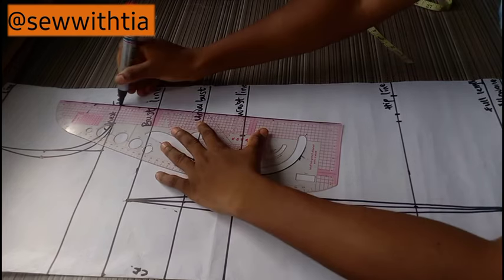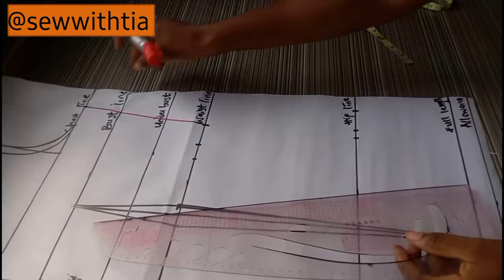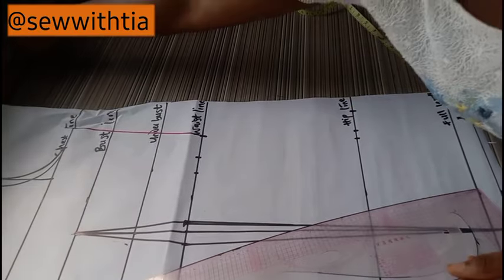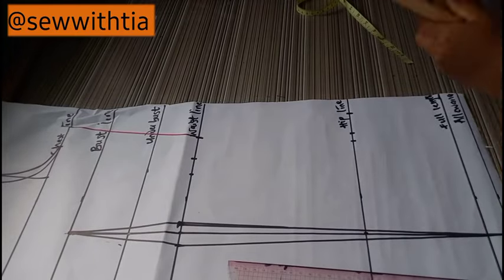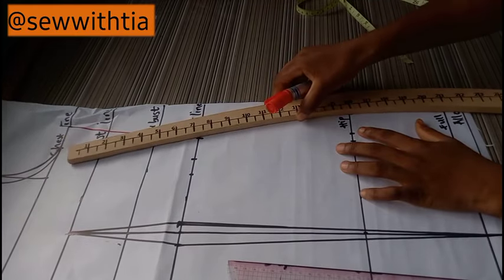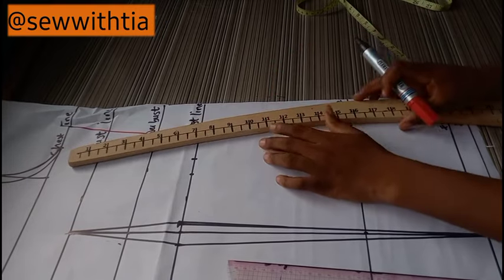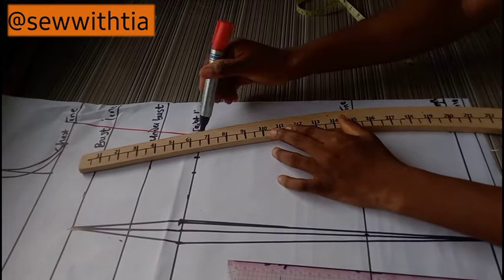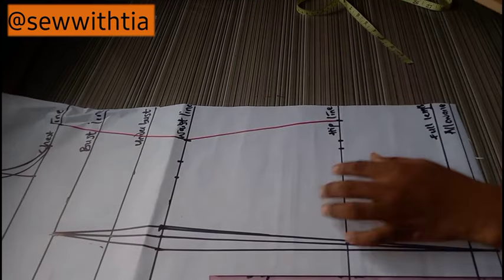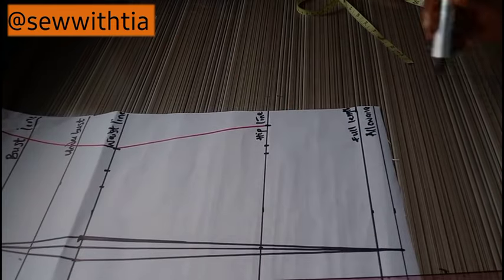Remember that this is the front part of the gown, right? So I went ahead to connect from my chest line down to my waist region, and for my waist region I made use of my hip curve to create that particular hip measurement.